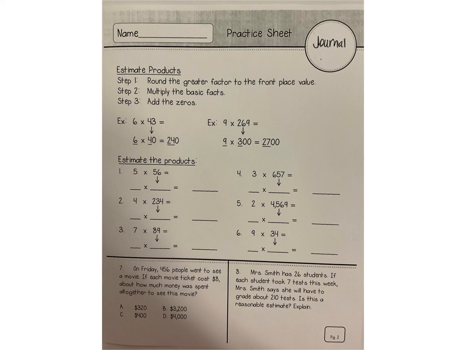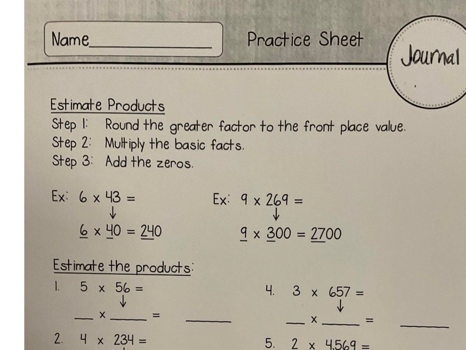Okay, this is very similar to when we estimated sums and differences. The first thing you're going to do, your first step, is you're going to round the greater factor to the front place value, okay? So if your number is in the hundreds, you're going to round it to the hundreds. If your number is in the thousands, you're going to round it to the thousands place. You're going to round it to the biggest place. Then you multiply your basic facts. And then once you have that done, you add any zeros you need to add.